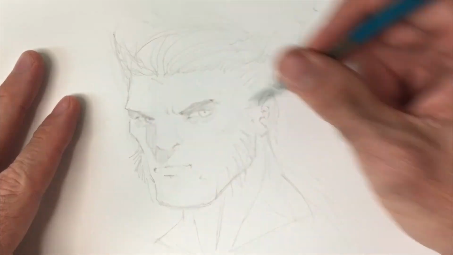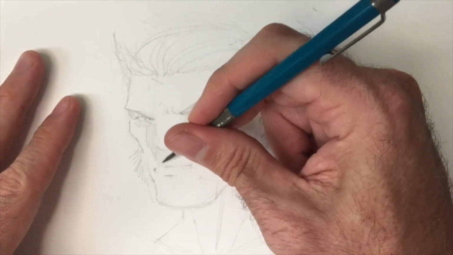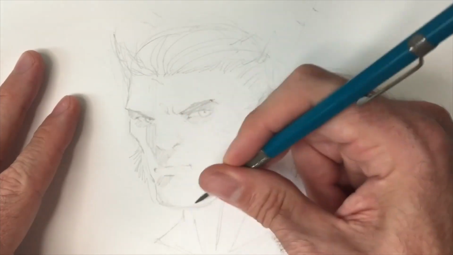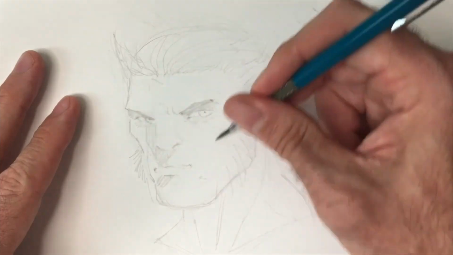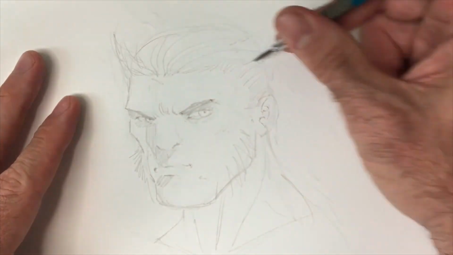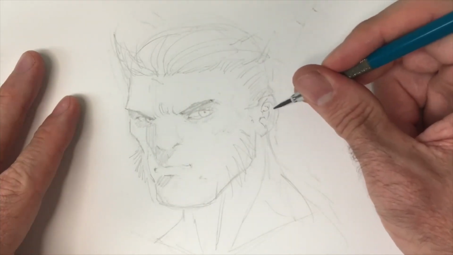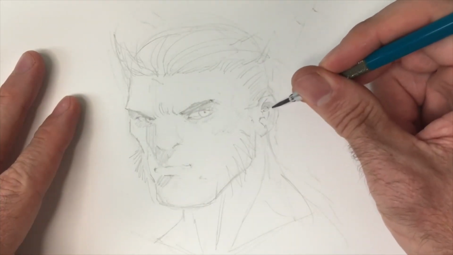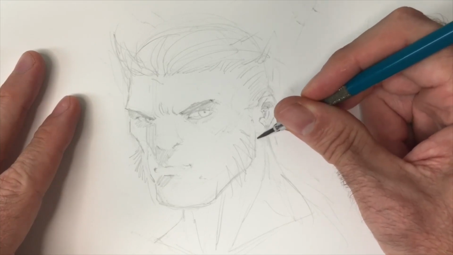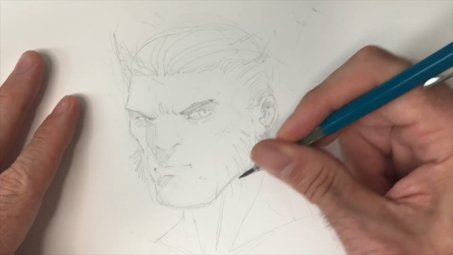Now I'm doing this fast because I want to capture this as quickly as I can. You can always make changes, add to, take away from. Also make sure you put a little shadow inside the ear, and underneath the ear.